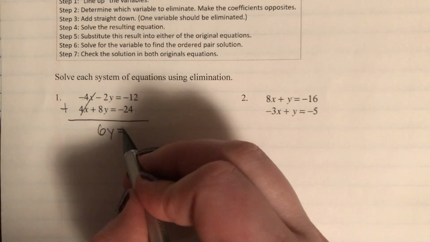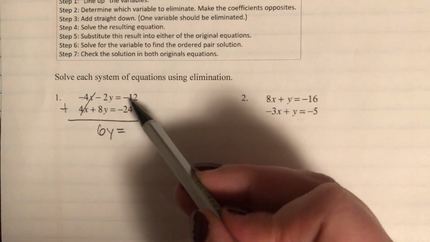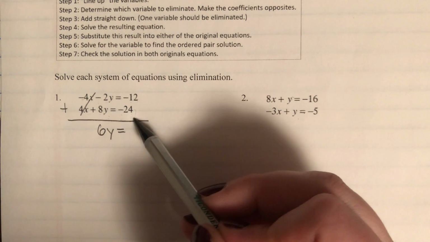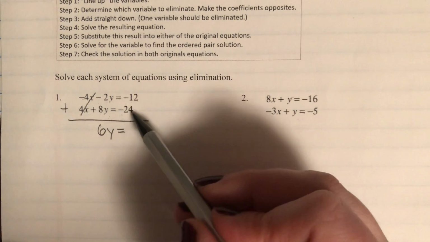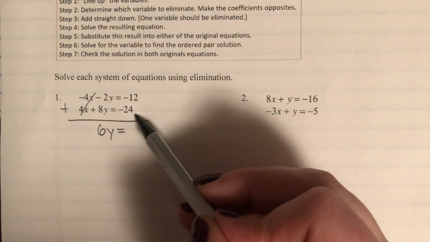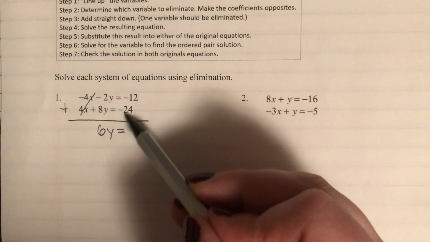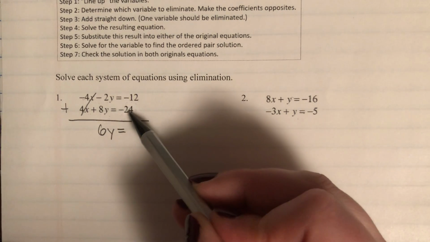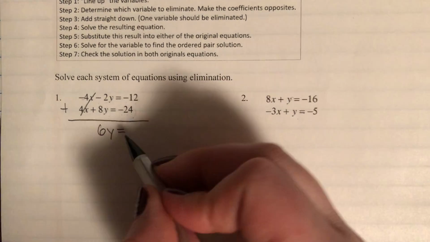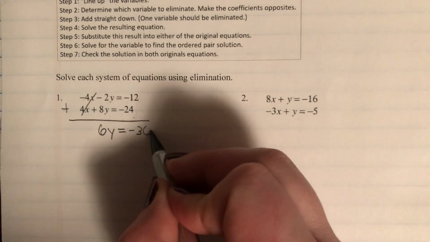I have to carry down my equal sign where it is, and then negative 12 plus negative 24. Now, both of these have the same sign, which means that they are actually adding on to each other, but in the same direction that they started out in. So I'm at negative 12, and I'm going 24 more negative, which means I have a total of negative 36.